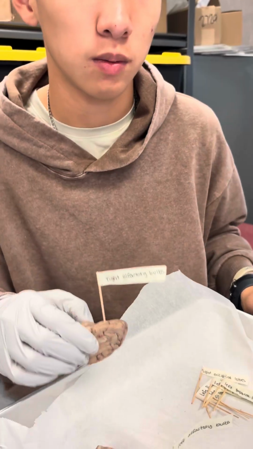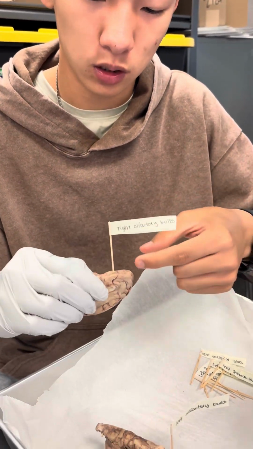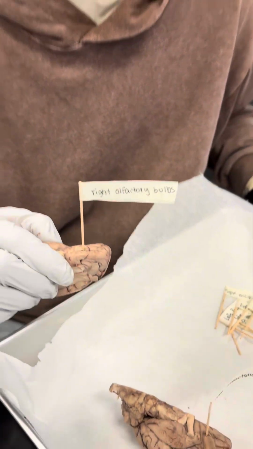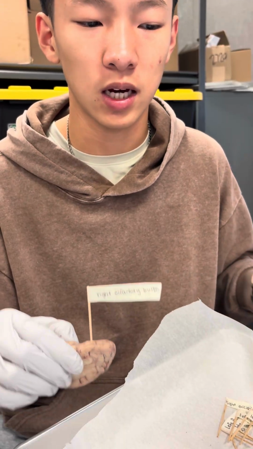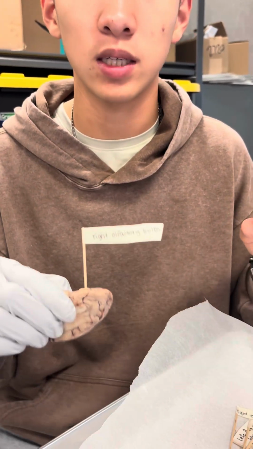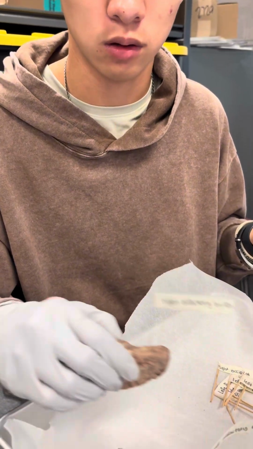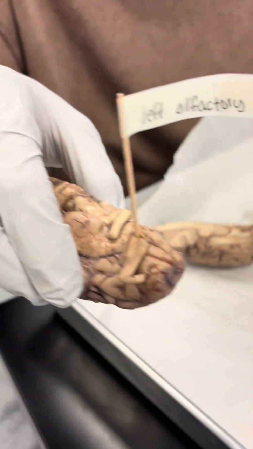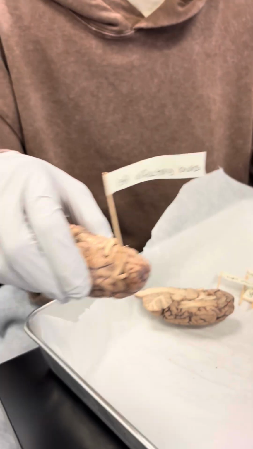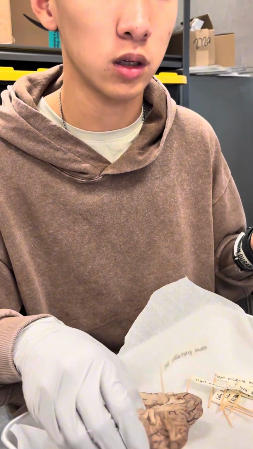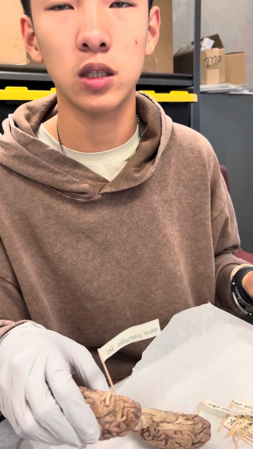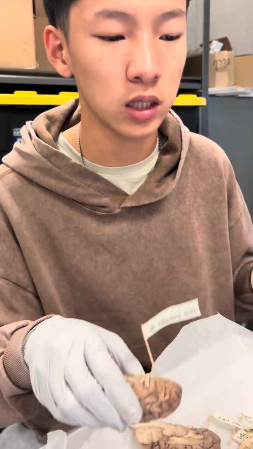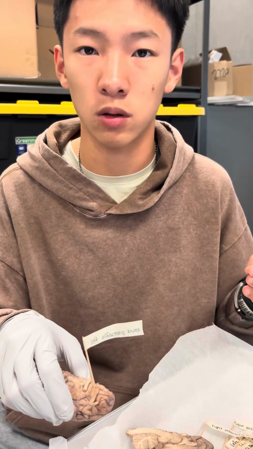So next, I'm gonna share about the right olfactory bulb, which is here. The location is on the front underside of the right frontal lobe above the nasal cavity, and the function is to detect and process smells from the right nostril. Next, I'm going to share about the left olfactory bulb. The location of it is the front underside of the left frontal lobe above the nasal cavity. And the function of it is to detect and process smells from the left nostril.